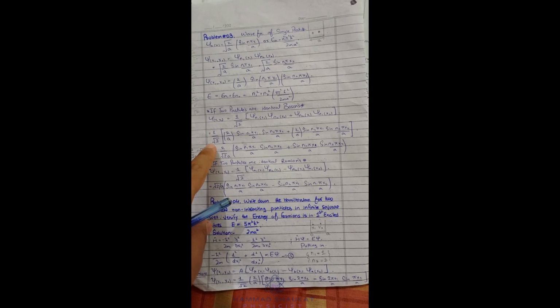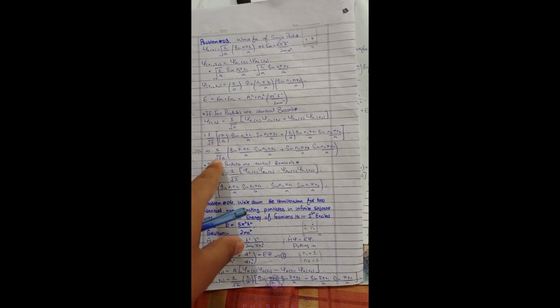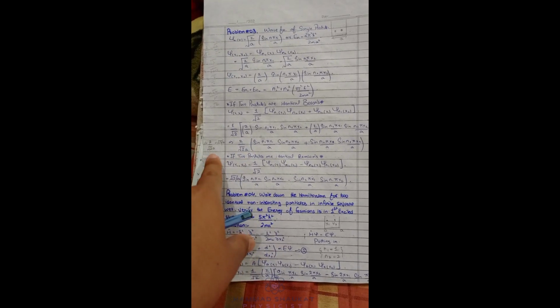This is multiplied. So this is the wave function of your two particles if they are identical bosons. Then 1 by under root 2 multiplied by 2 by a becomes 2 by under root 2 a, and 2 by under root 2 a becomes under root 2 by a.